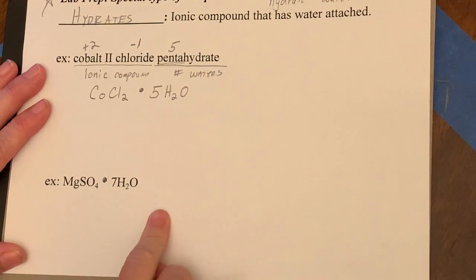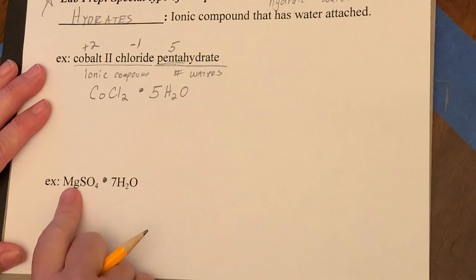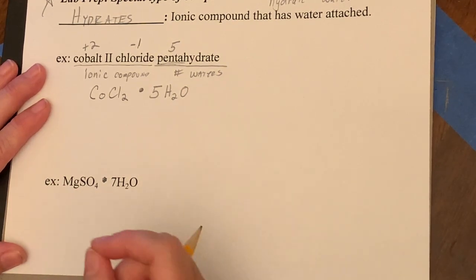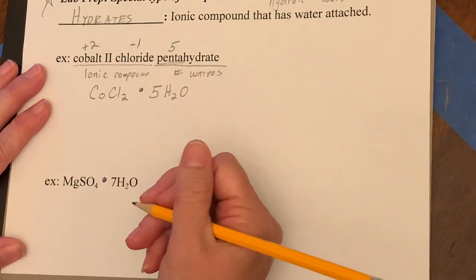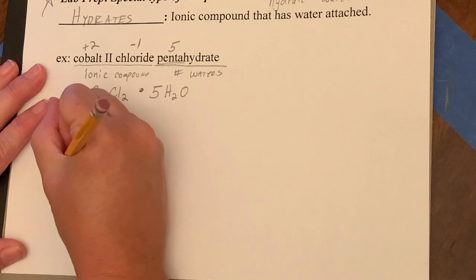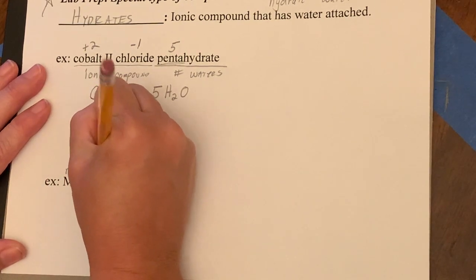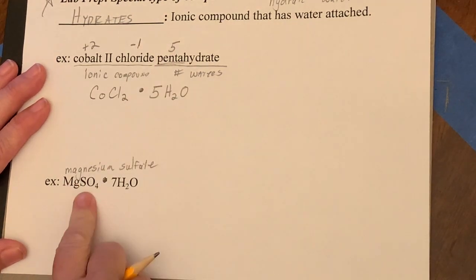And let's name this, okay? So you're going to name your ionic compound. You're going to say to yourself, all right, magnesium, is it a metal or a non-metal? It's a metal. Is it regular or transition? It's regular because it's group 2. All right, so I just go on ahead and name, and I'm going to name it right up here. So it's magnesium sulfate, because SO4 is the polyatomic ion sulfate.